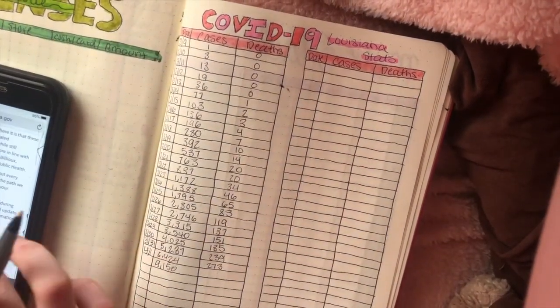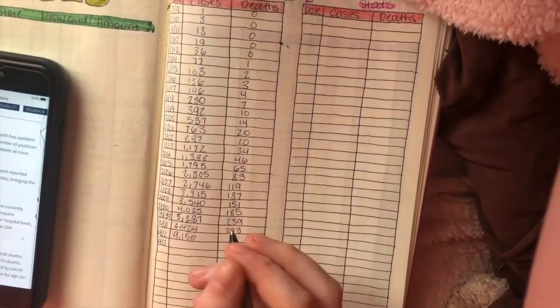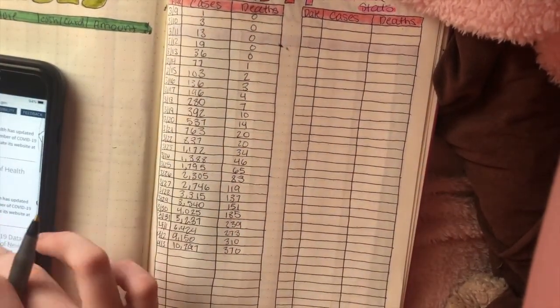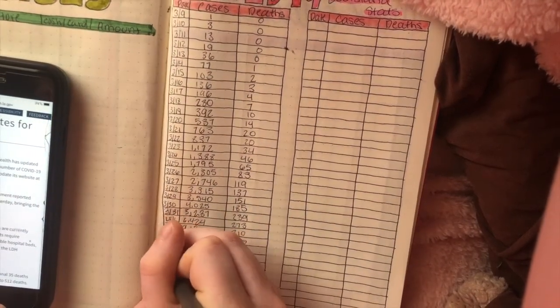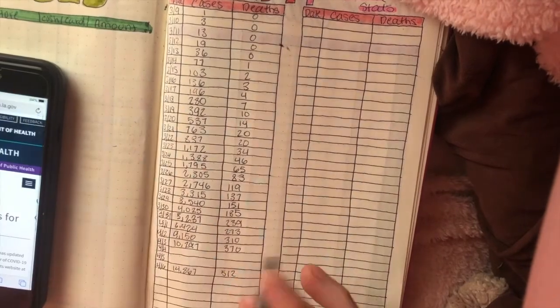So now you're just going to see me for the next couple of minutes doing the first spread. Like I said, I've been going to the health department page and writing down the amounts and the cases for that day. So that's what this part is going to be. You'll see me do that for the next couple of minutes.